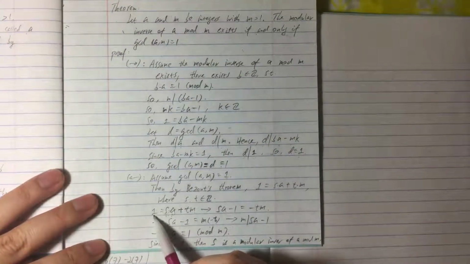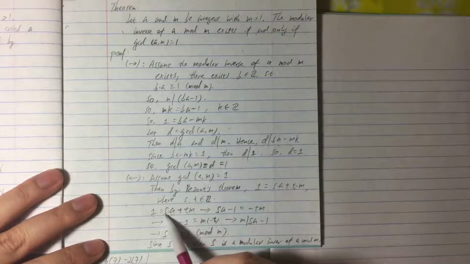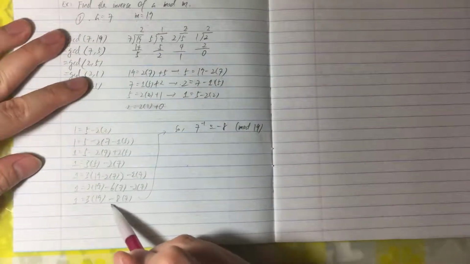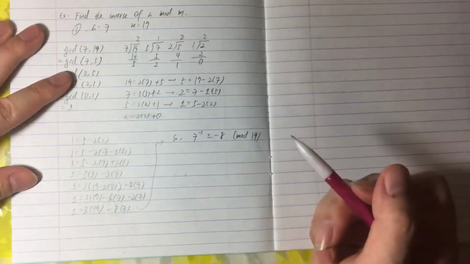Once I write 1 as a linear combination of A and M, the coefficient of A is the inverse of A. Here our A is 7. The coefficient of 7 is negative 8. So negative 8 is the inverse of 7.